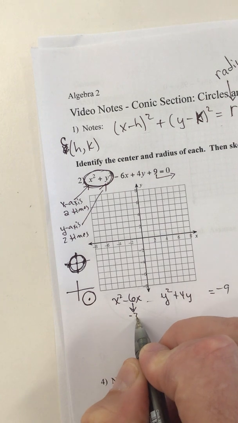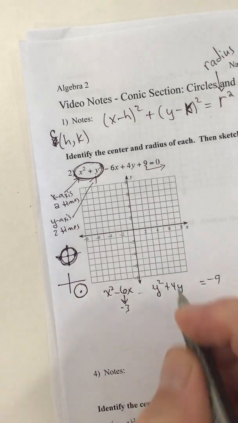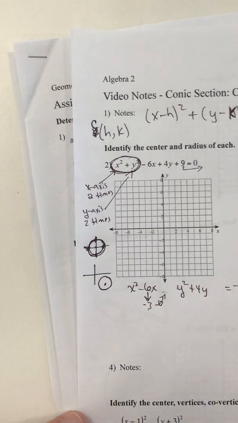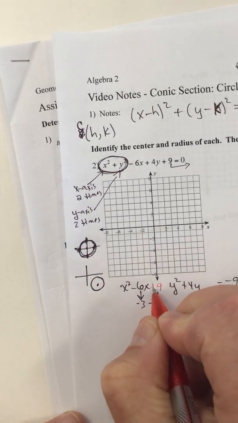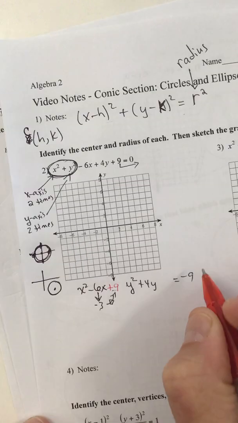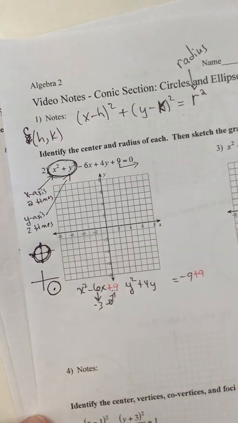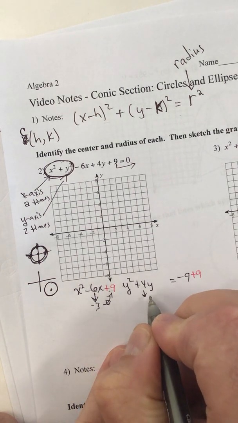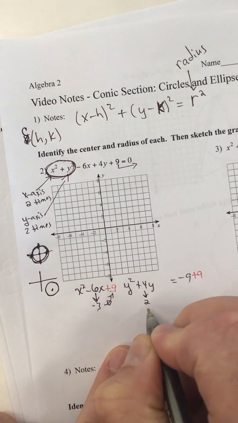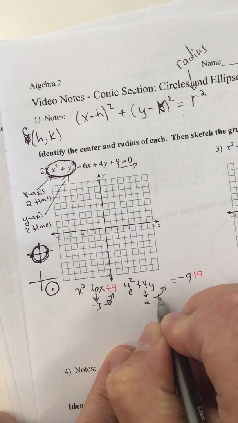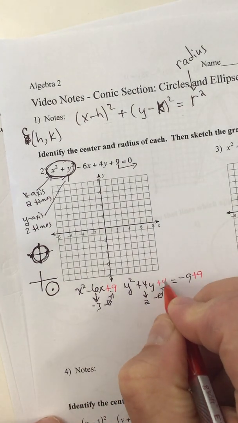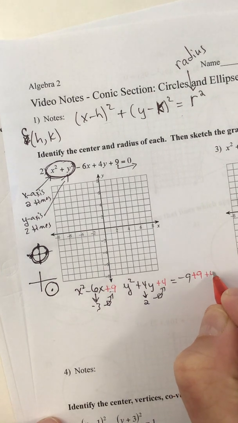I need half of the 6, which makes it -3. And then that's what we'll square in there. -3 squared is a +9. Okay, if I add 9 on this side, I have to add 9 on this side to keep it balanced. Then I'm going to have the y term, so half of 4 is 2, and then I'm going to complete the square. 2 squared means I'm going to need a 4 there. If I add 4 on this side, I add 4 on this side.